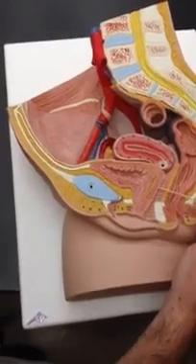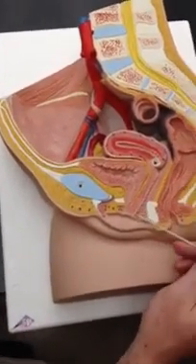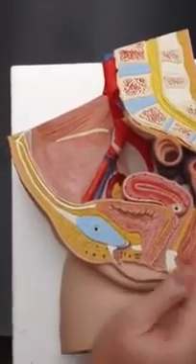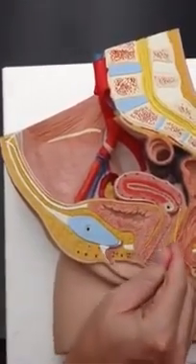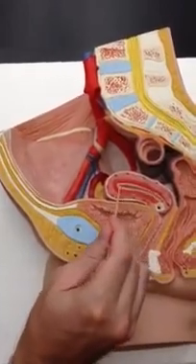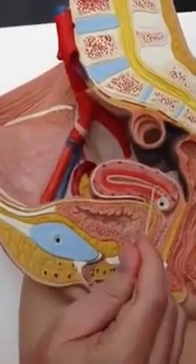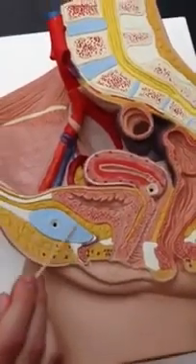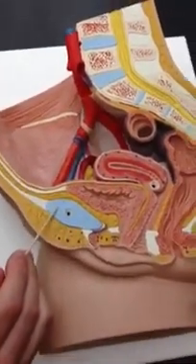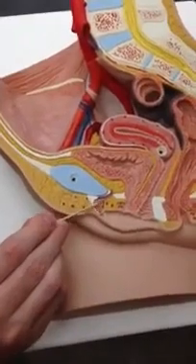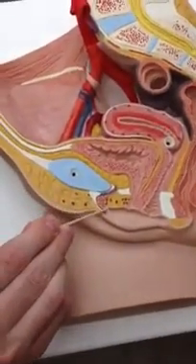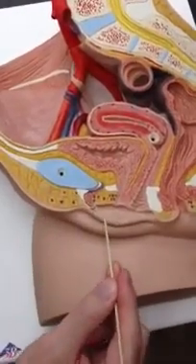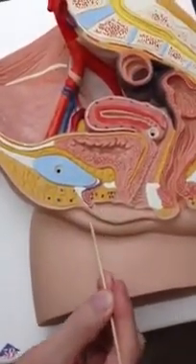This is the vaginal canal. So this structure is the vagina. Uterus. This is uterine cavity. And then here's where the pubic symphysis would lie. This structure here, this is the clitoris. And again we see labia minora and labia majora.